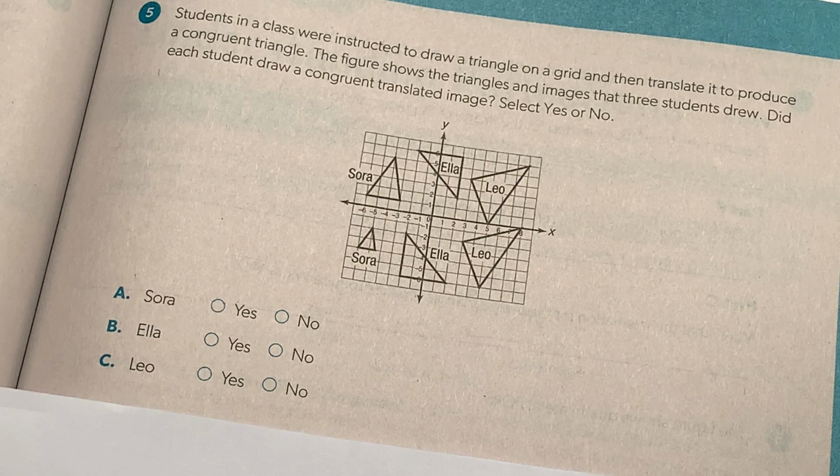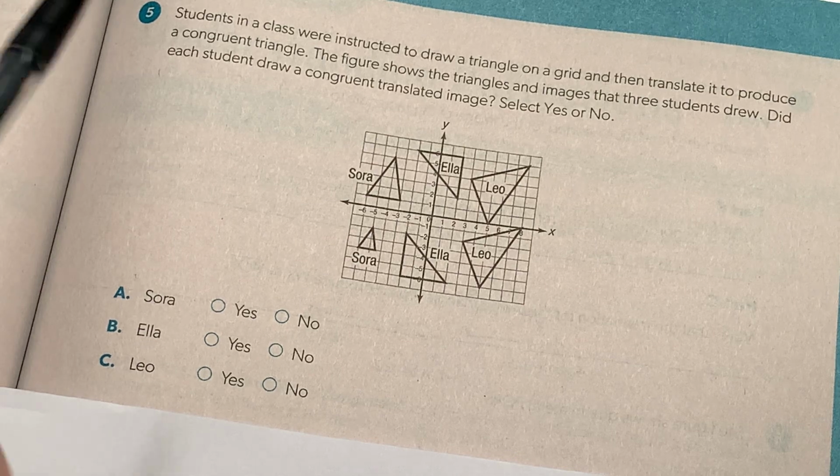And remember, if we're translating something, these are rigid transformations. The shape and size are not going to change. And if it's a translation, it's a slide. So that means the shape is going to look exactly the same, except it's going to be in a different part of the coordinate plane. So pretty easy problem if you can check out. Just a little recognition here.